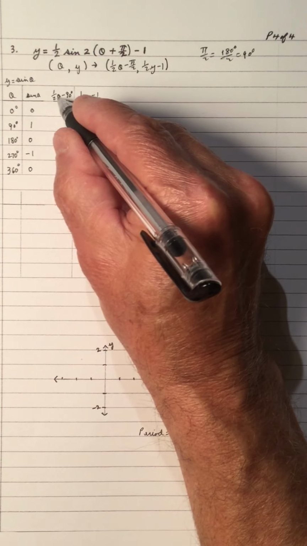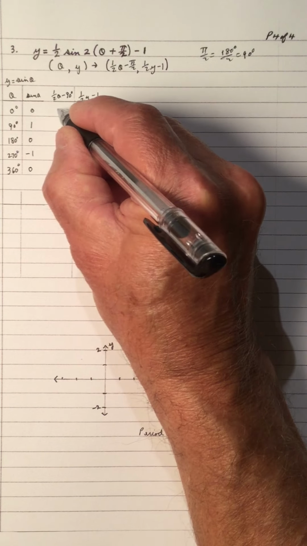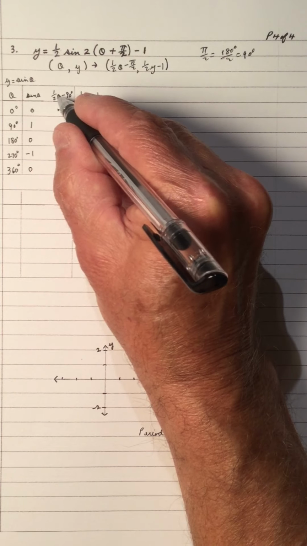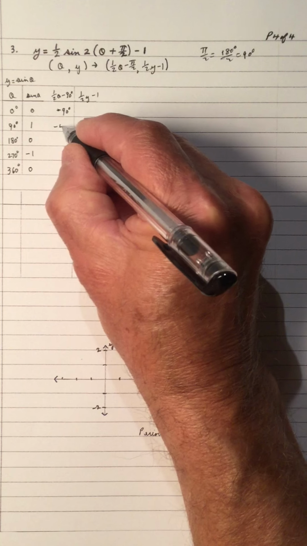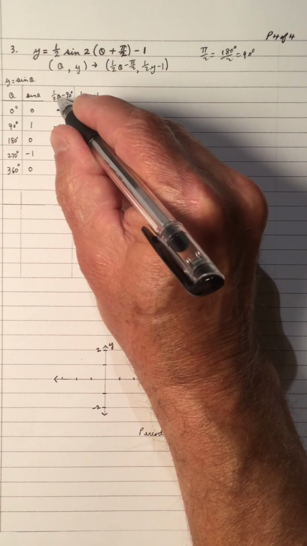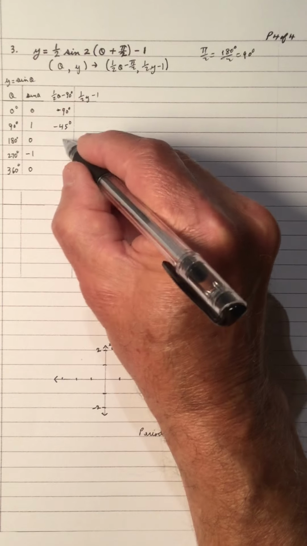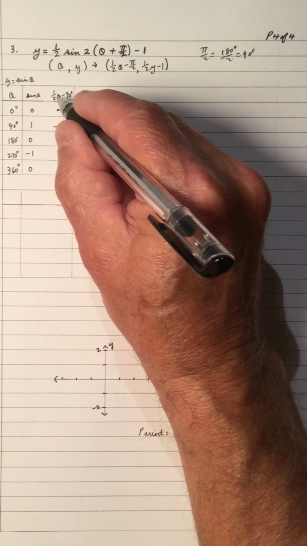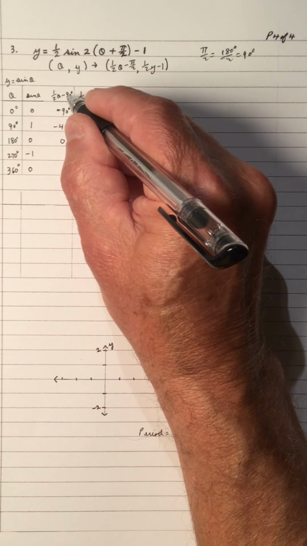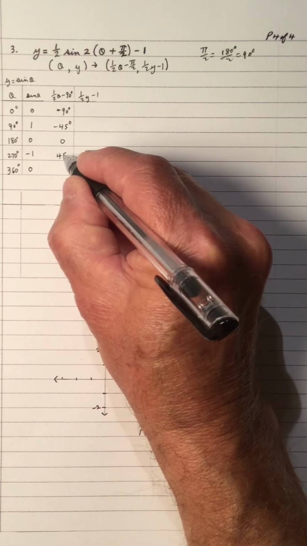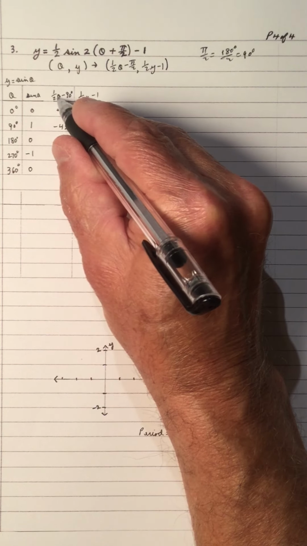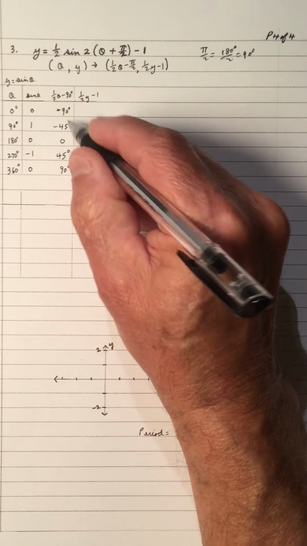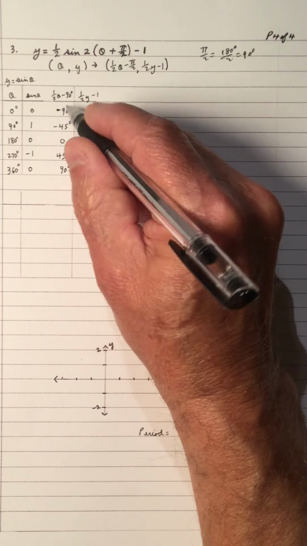Put a 0 in. Half of 0 is 0. Minus 90 is a minus 90. Put a 90 in. Half of 90 is 45. 45 minus 90 is negative 45. 180. Half of 180 is 90. 90 minus 90 is 0. A half of 270 is 135. Subtract 90 is 45. And a half of 360 is 180. 180 minus 90 is 90. Notice that they're going up by 45. You can see a pattern.